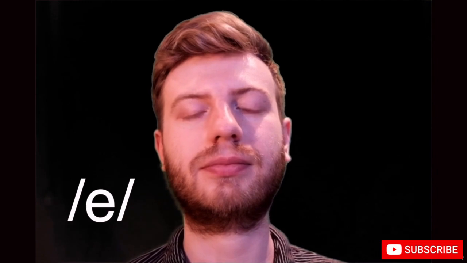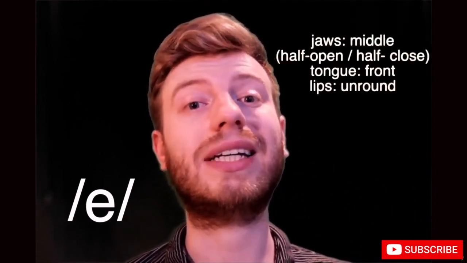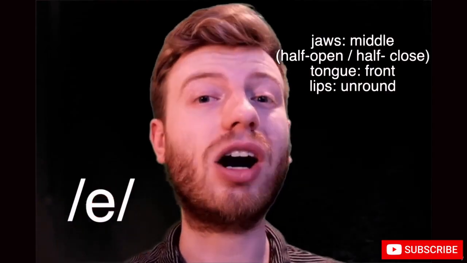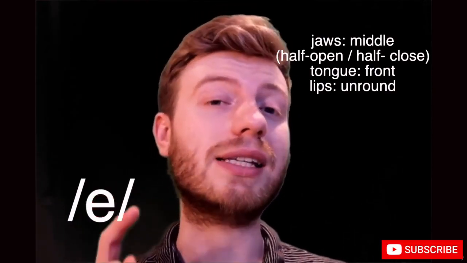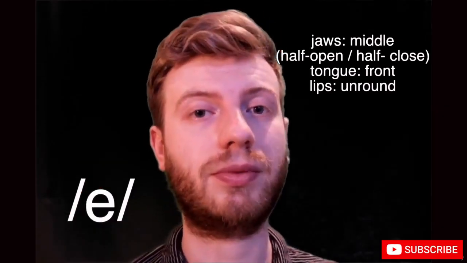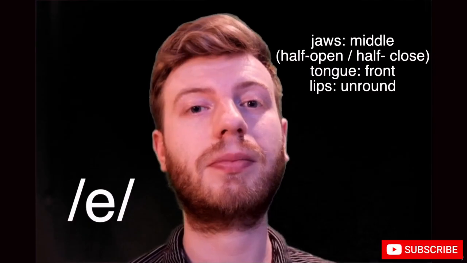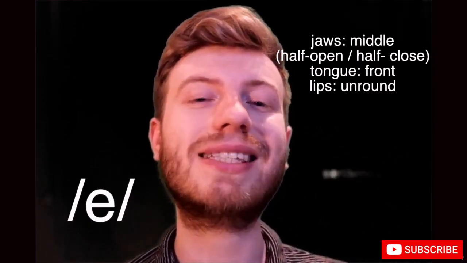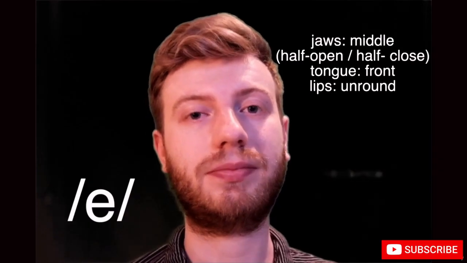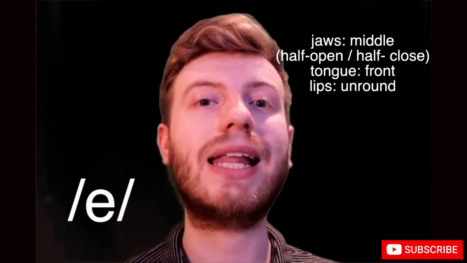E. E. The jaws are in the middle. They are half open, half close. The tongue is at the front and the lips are unround. Pen, sentence, ten, lemon.